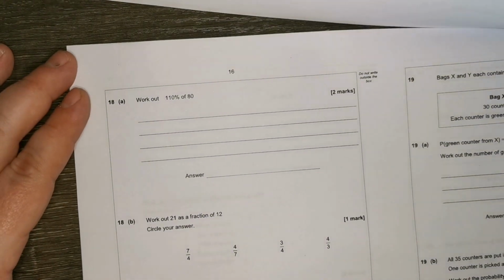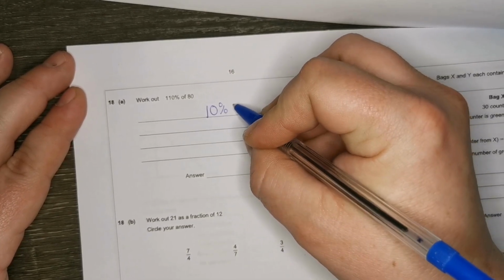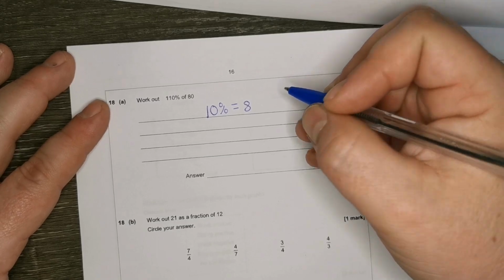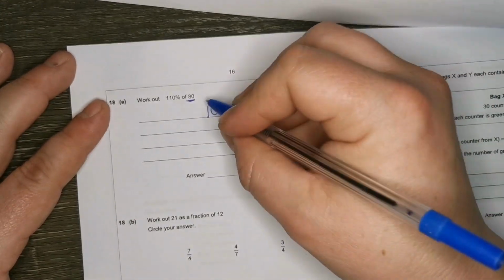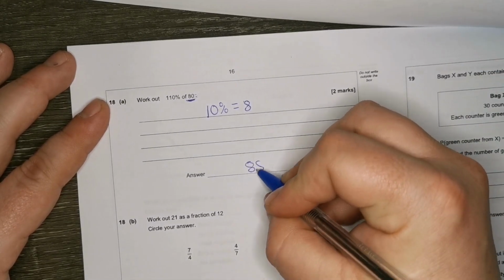Work out 110% of 80. Okay, well 10%, we just divide through by 10, don't we? So 10% would be 8. That is 100%, so I just need to add those two together to get 110%, which would be 88.